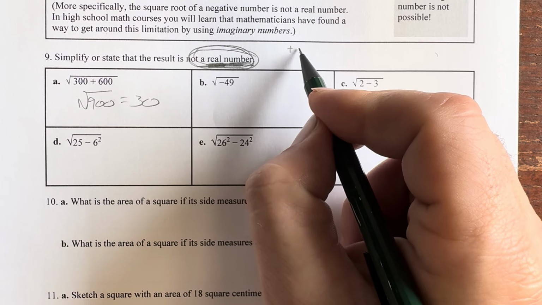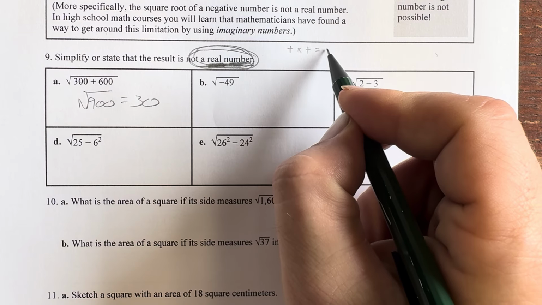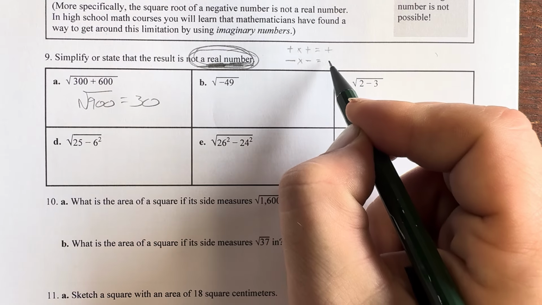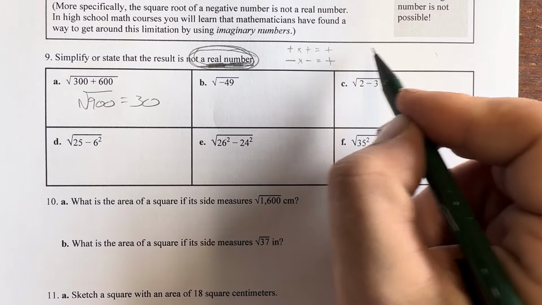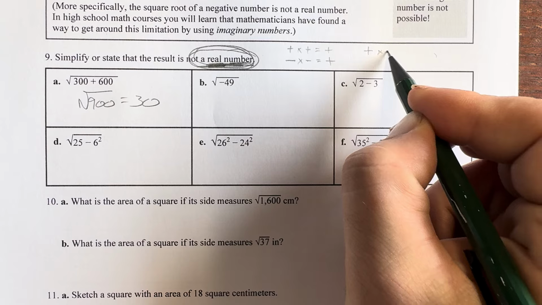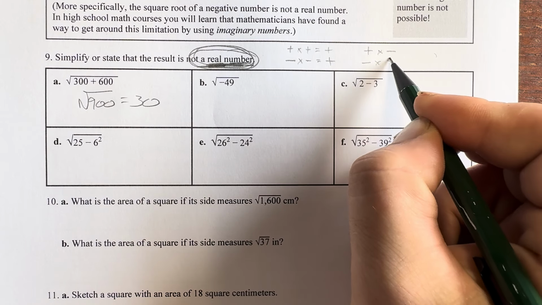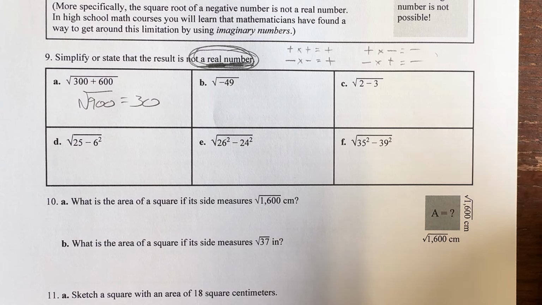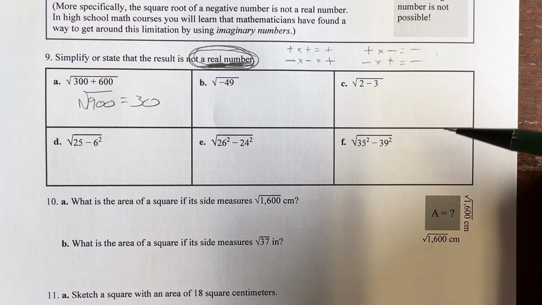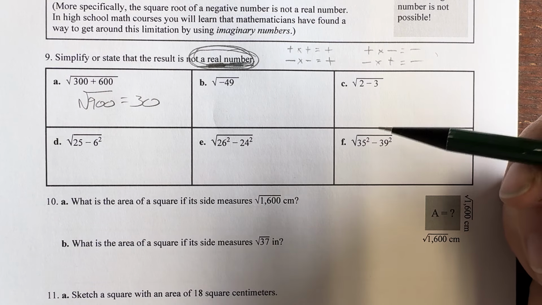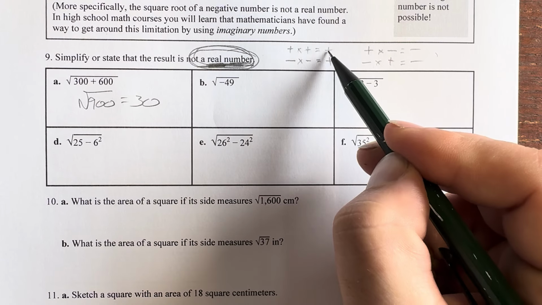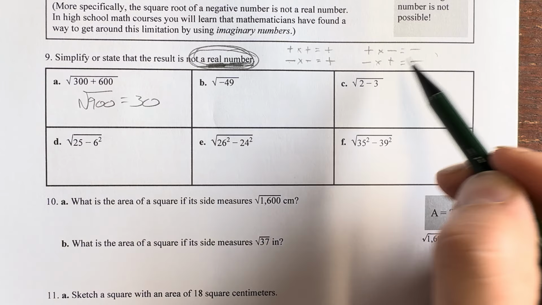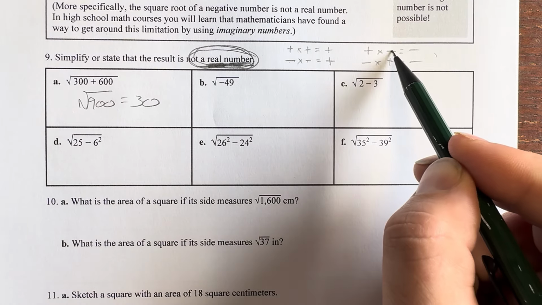A positive number times a positive number is a positive. And a negative times a negative is a positive. And the only way to get a negative number is to do a positive times a negative, or a negative times a positive, which gives you a negative number. So the truth is, you can never multiply a number by itself and get a negative number. If the number itself is positive, it will give you positive. If the number itself is negative, it will still give you positive when you multiply it by itself. The only way to get a negative is multiplying positive times a negative.